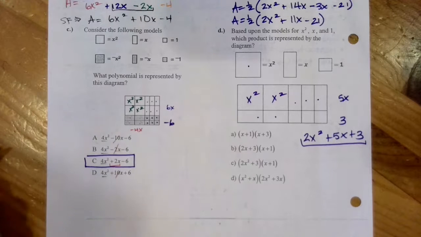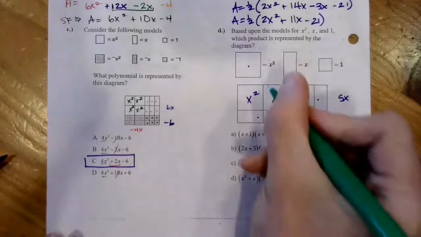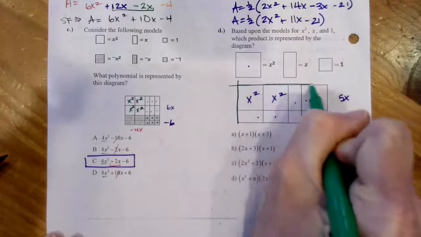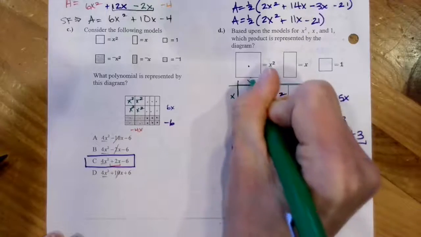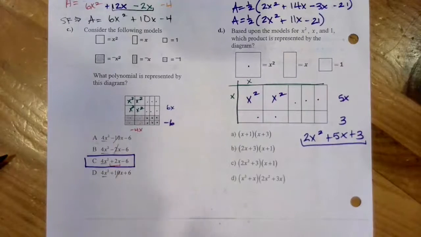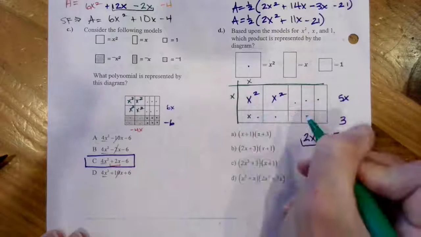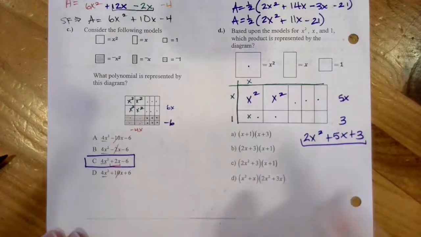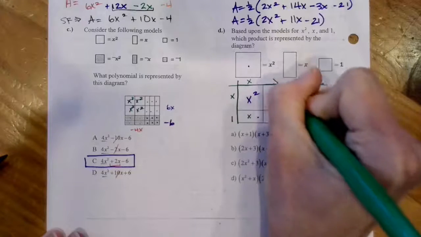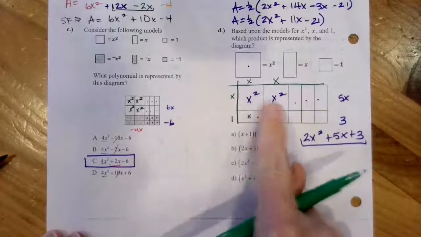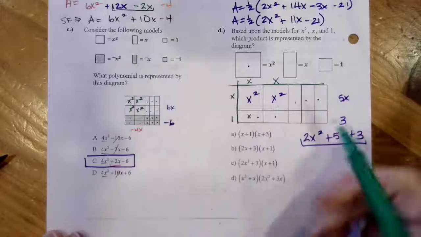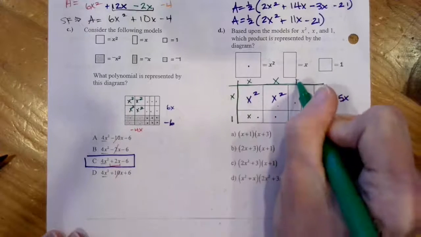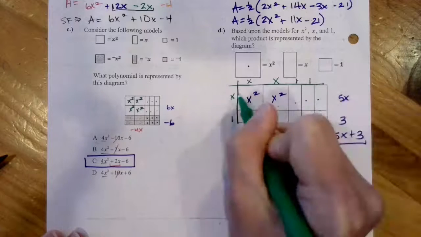So I got to go back up to my problem and know that I get x squared as the result of x times x. I get x as a result of 1 times x. X squared is a result of x times x is x squared. This is an x that has to come from x times 1 and x times another 1 and x times another 1.